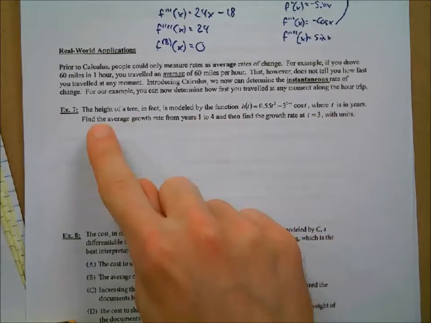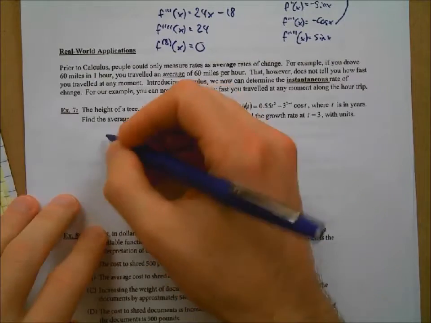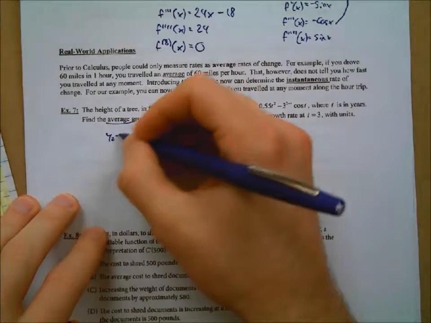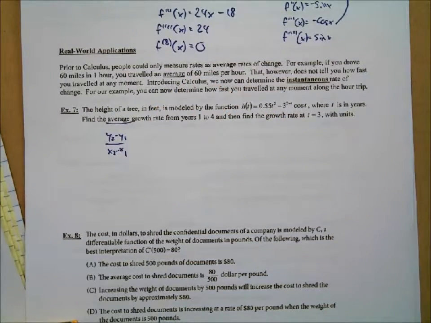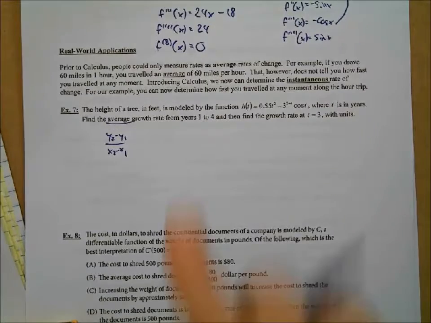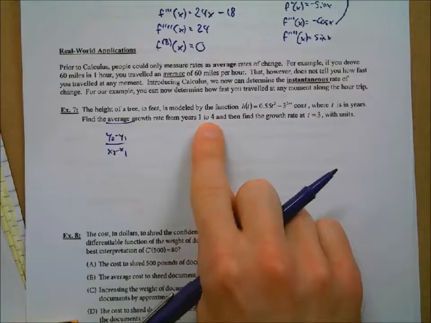Okay. First thing we're asked to do is find the average growth rate. When we see that word average, it's a slope, but it's not the slope of the tangent line. It's the slope of the what? The secant. How do you find the slope of a secant line? We're going to be using y2 minus y1 over x2 minus x1. The good old slope formula from Algebra 1. Okay. If we're trying to find the average growth rate from years 1 to 4, what are we going to consider those numbers to be?